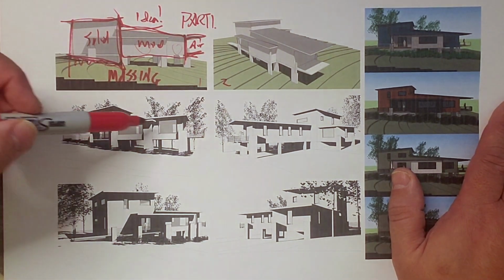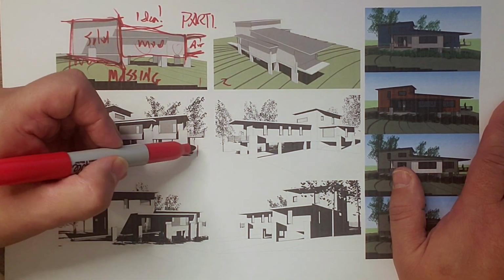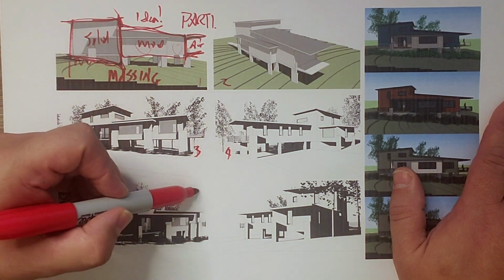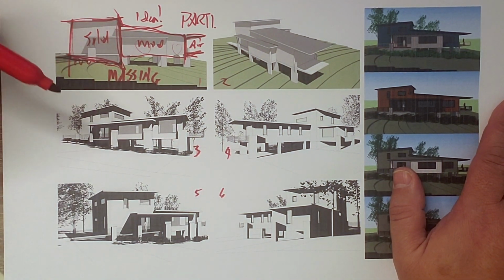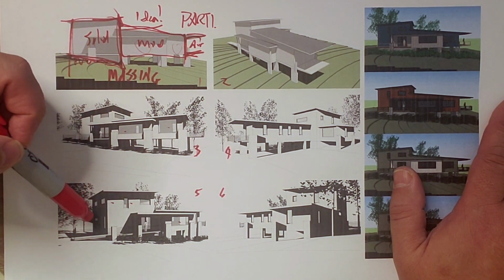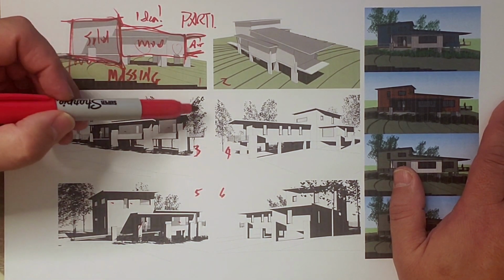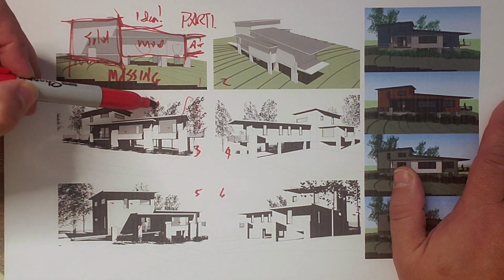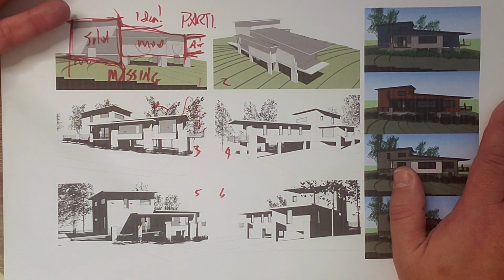As you can see down below, we move into these, where we have images 3, 4, 5, and 6. You can see here, these actually have some windows in them. They also have some shading and they have some trees sprinkled about, and that's to give the building a little bit more life.